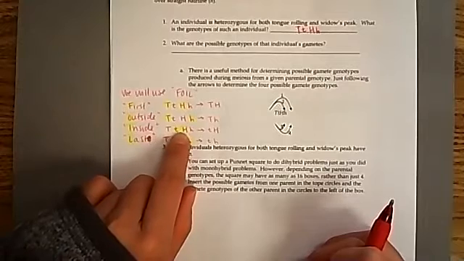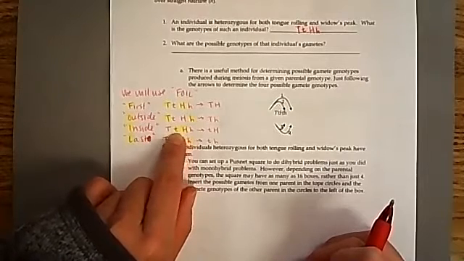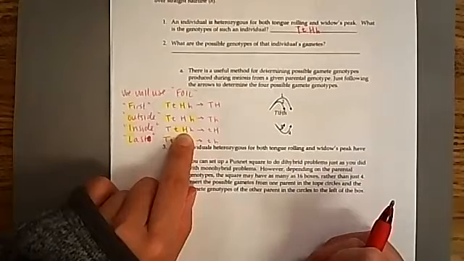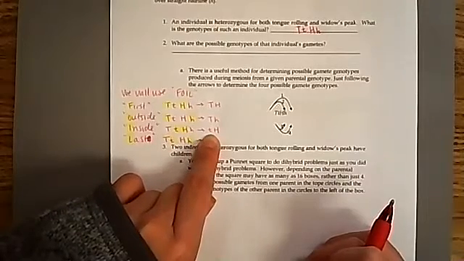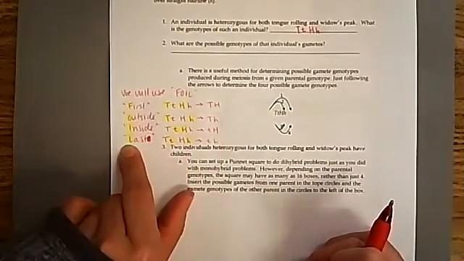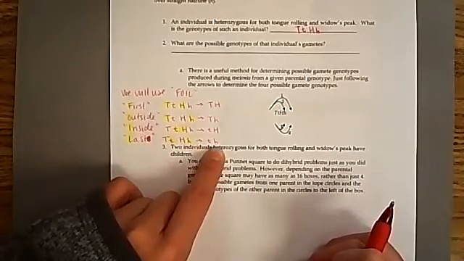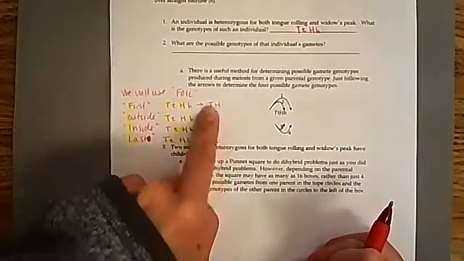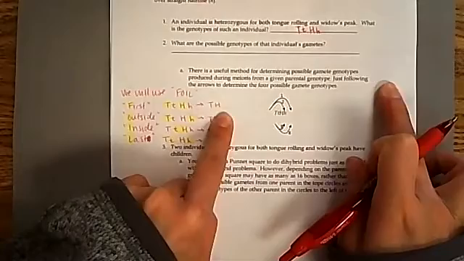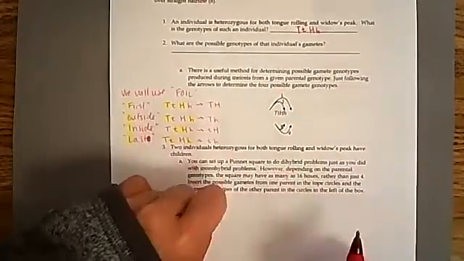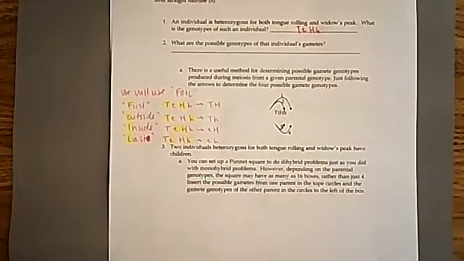Inside would be the 2 letters that are touching each other in the center, which would be the lowercase t and the capital H. So that provides a gamete of lowercase t, capital H. And then last would be the last T and the last H, which would be lowercase t and lowercase h. And this is how you get your 4 gametes that you're going to be putting across the top of your punnett square and across the side of your punnett square, given that both parents are heterozygous.